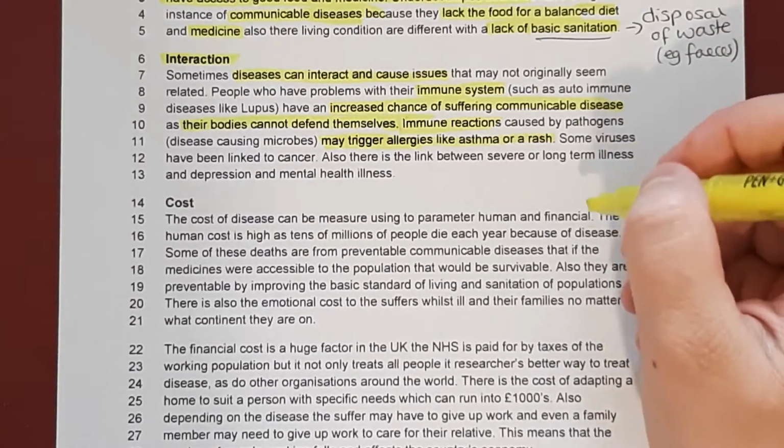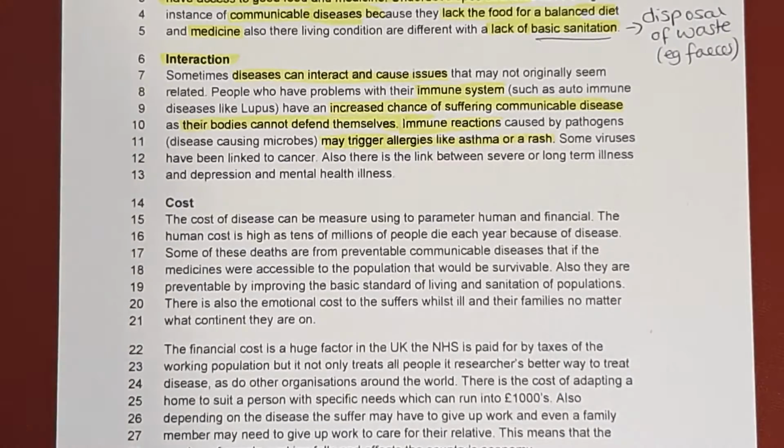Some viruses have been linked to cancer, such as the HPV vaccine, which girls are vaccinated against in secondary school to help reduce their risk of cervical cancer. That is due to a virus.